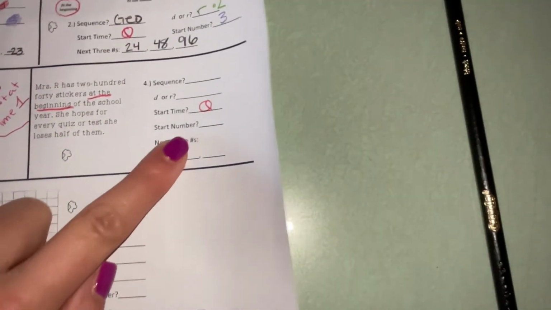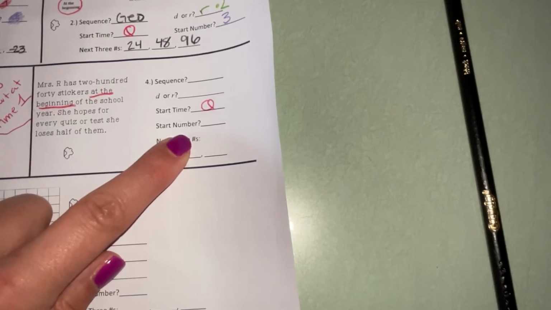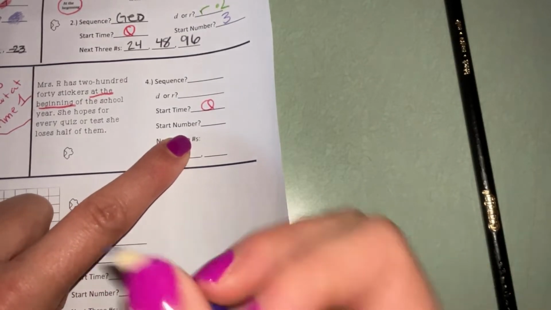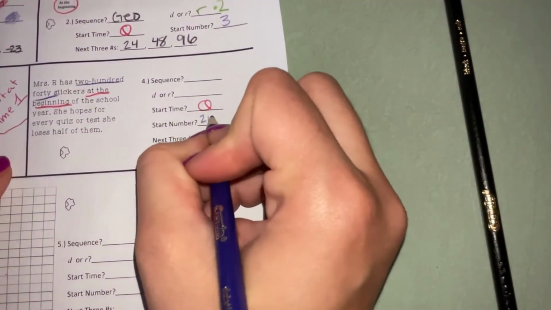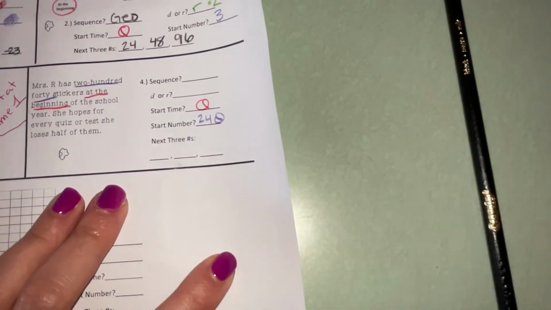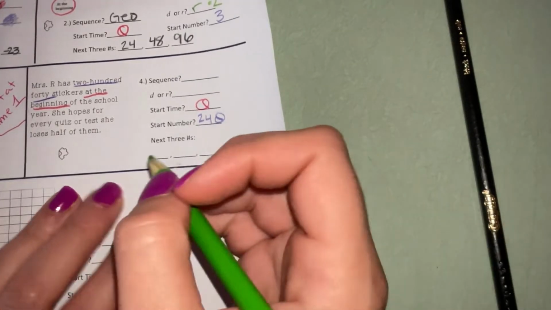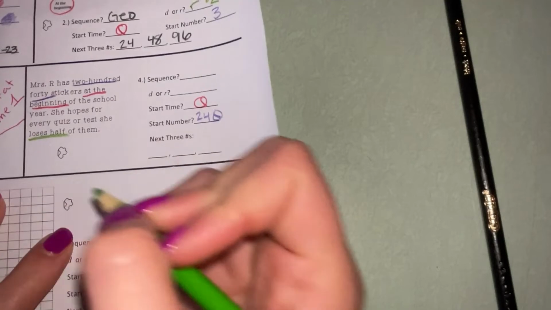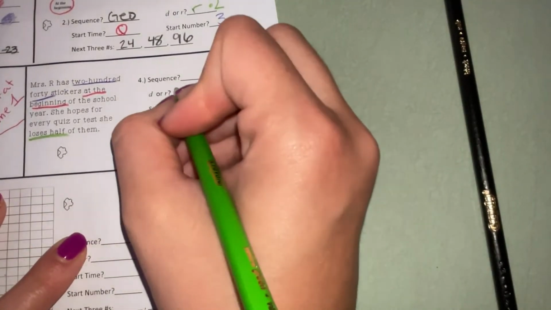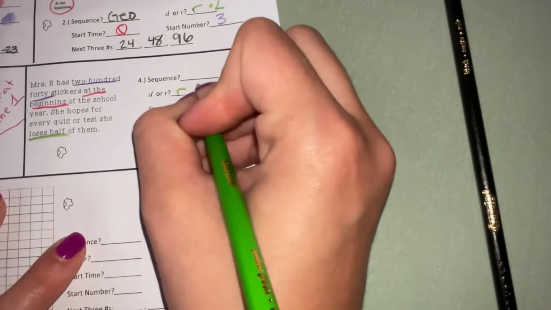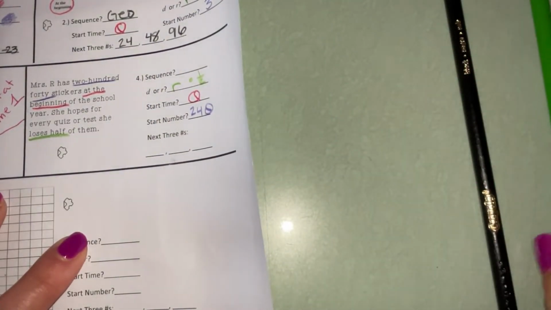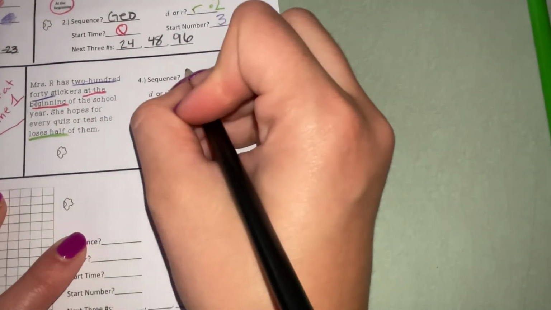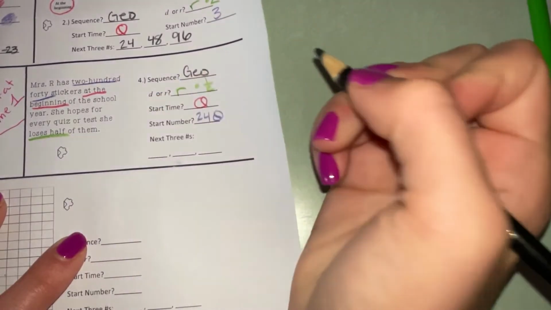And then you've got to ask yourself, what's the start number? How many stickers is Miss R starting with? She's starting with 240 stickers. What is happening as she goes through quizzes or tests? What does she hope is happening? She hopes she loses half of them. So half is a common ratio word, so we're multiplying by 1/2. And if it's a common ratio, that means the sequence is geometric.